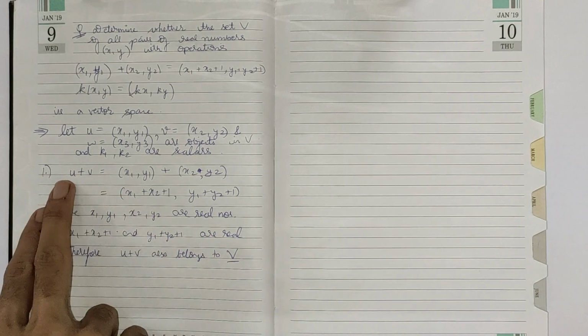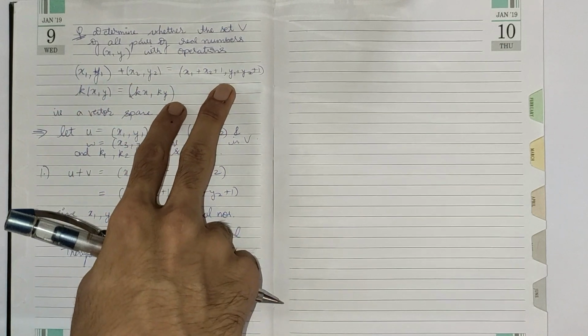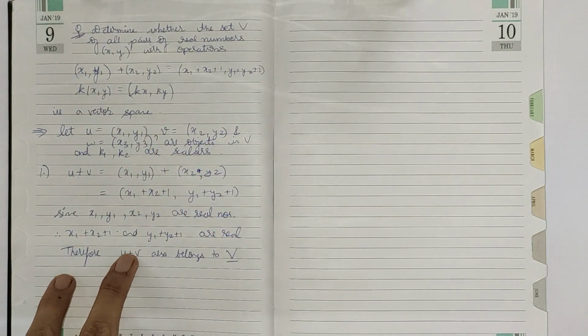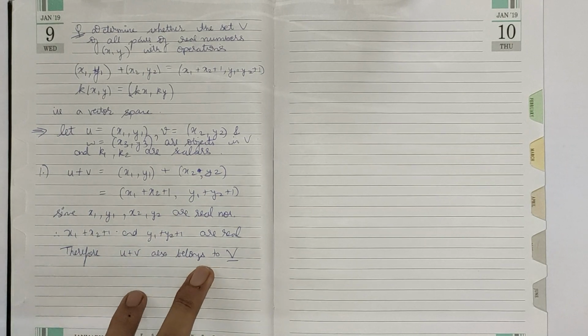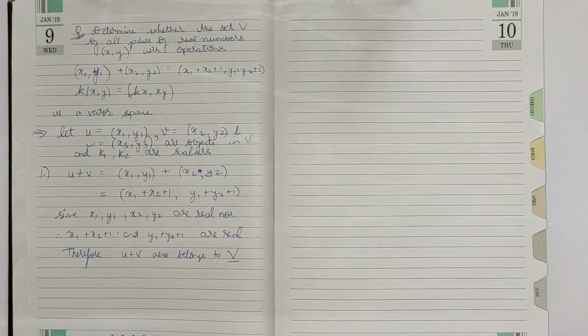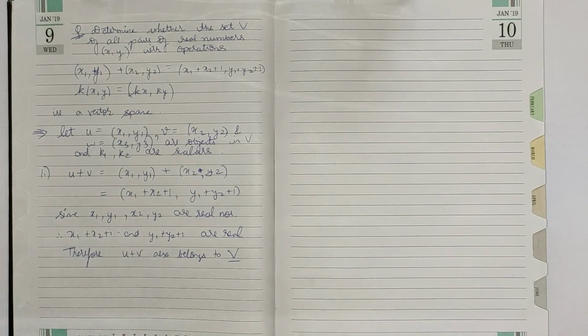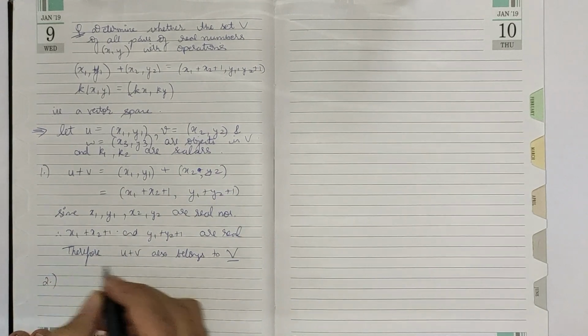So now we have found the value of u + v because we were given these operations. Both the coordinates of u + v are real, so we can say that u + v belongs to this set V. So we can say that V is closed. So first axiom is true.